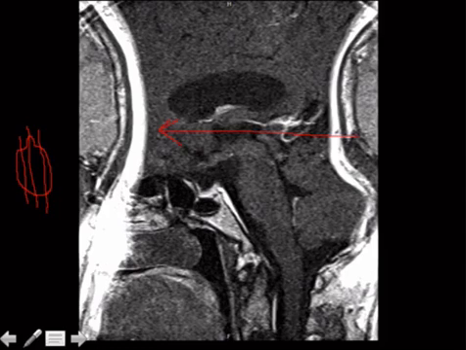So you can correct this by, one, increasing your field of view so that you're not undersampling, or you can change the phase encoding direction.